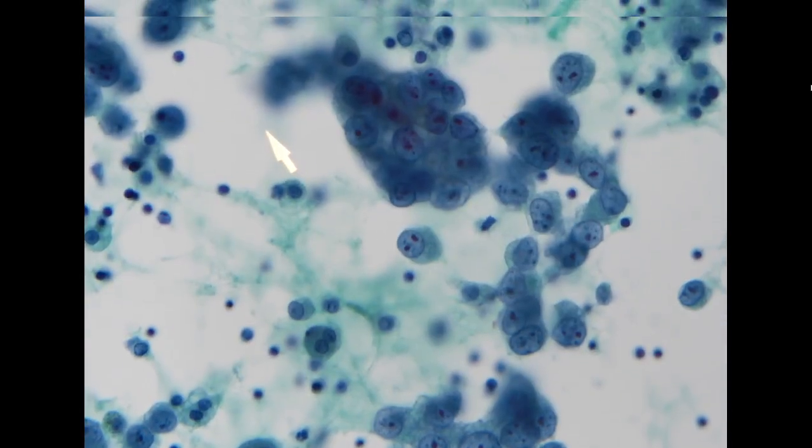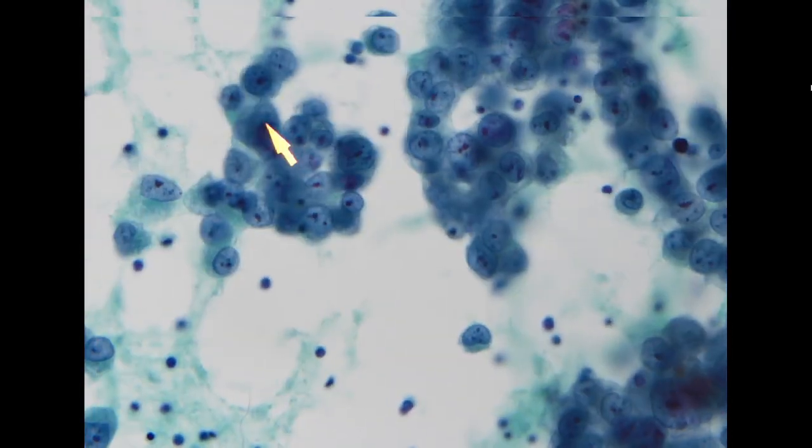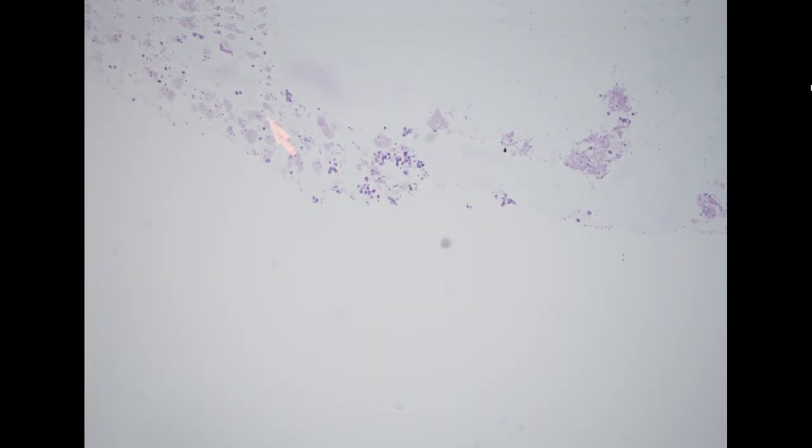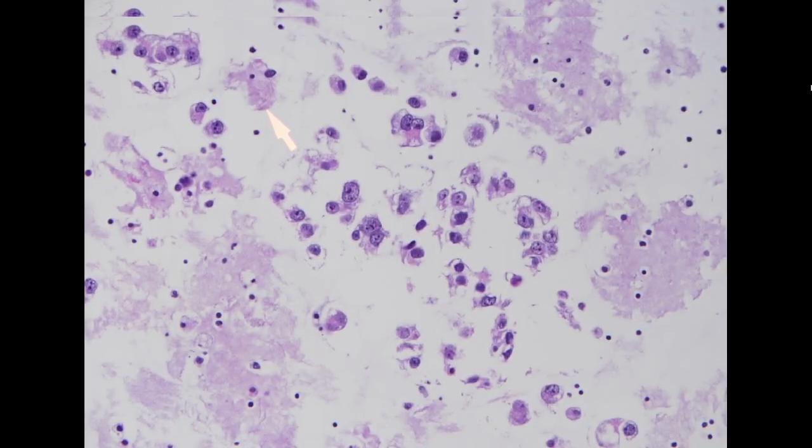The patient does have a history of lung adenocarcinoma, which has been proven to be TTF1 positive. So this is consistent with persistence or recurrence of the disease. If you take a look at the cell block preparation, it shows a very similar morphological pattern.